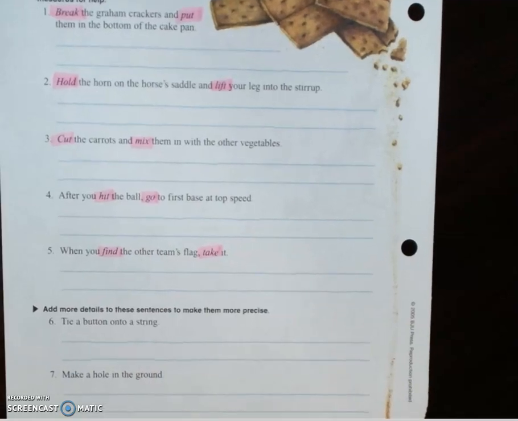And then right here, number 7, make a hole in the ground. You can make this a little bit more exciting also. What size hole? In what kind of ground?